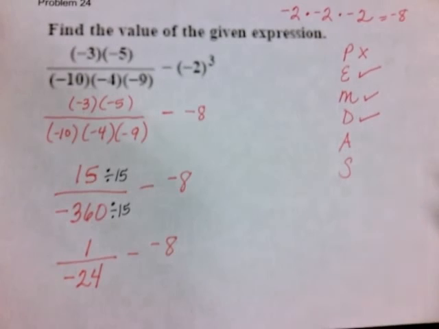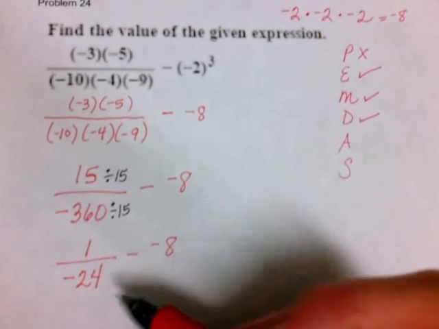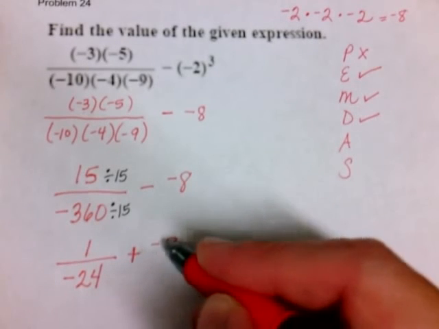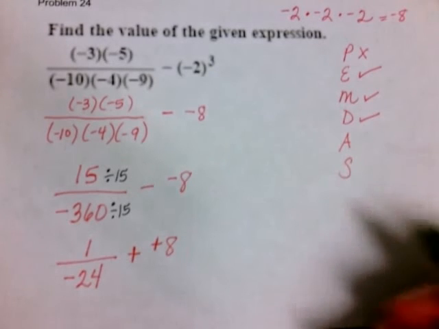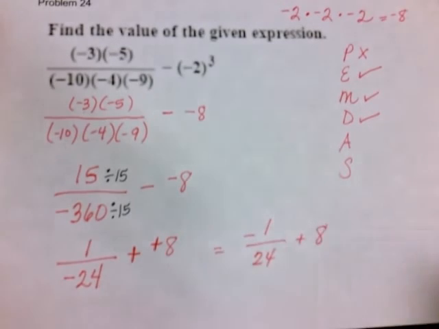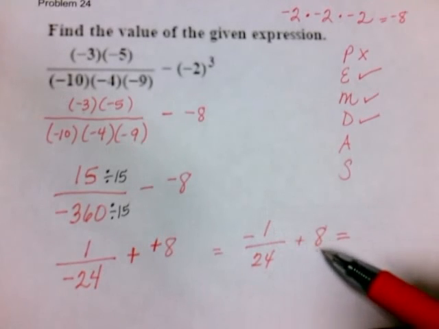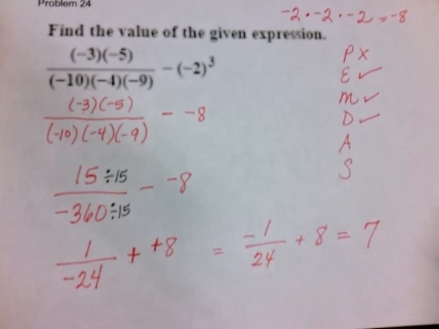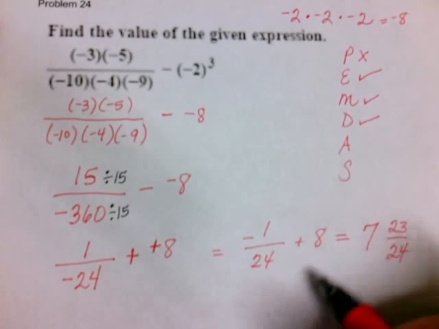So that's my division. Now I can add or subtract. Well, I don't see an addition, but I do see subtracting a negative. When I see that, I know I can change the subtraction to a plus if I change the sign of the next number. So now my problem really looks like negative 1/24 plus 8 wholes. And so what I would have left, if I take 1/24 out of this 8, I'm going to have 7 wholes left over. And then I'm going to have 23/24 left once I take this 1/24 away.